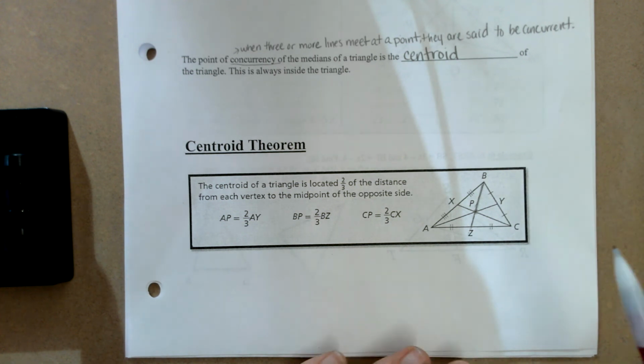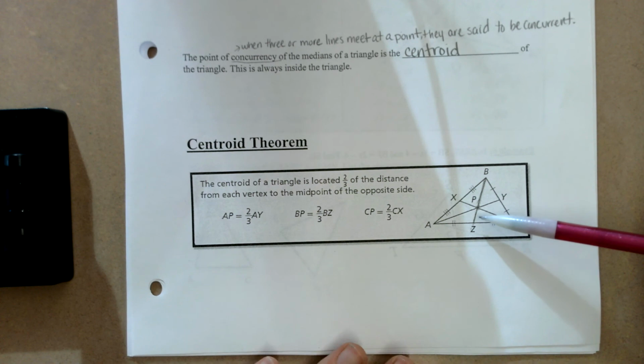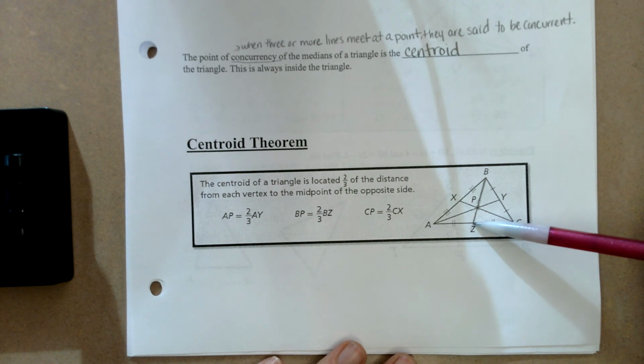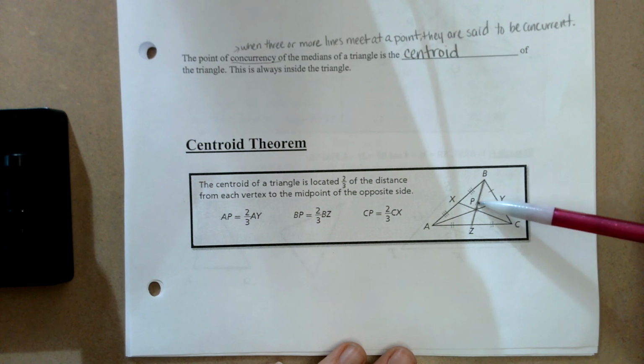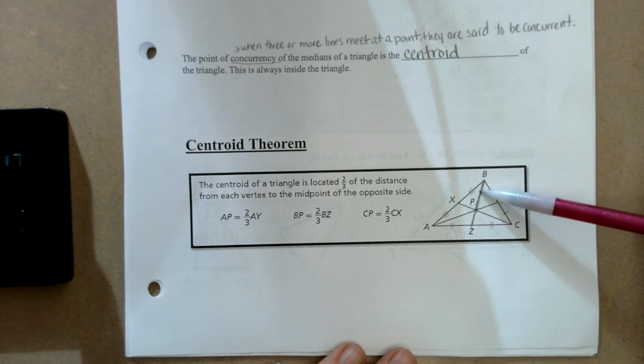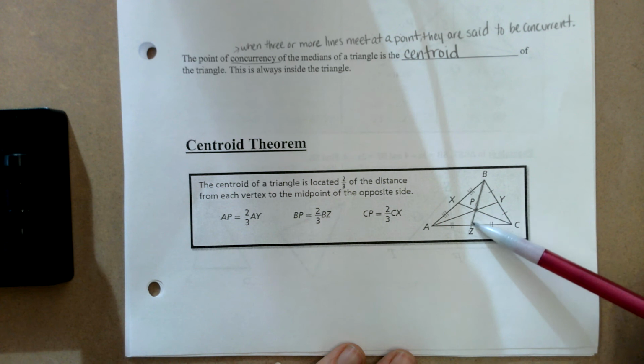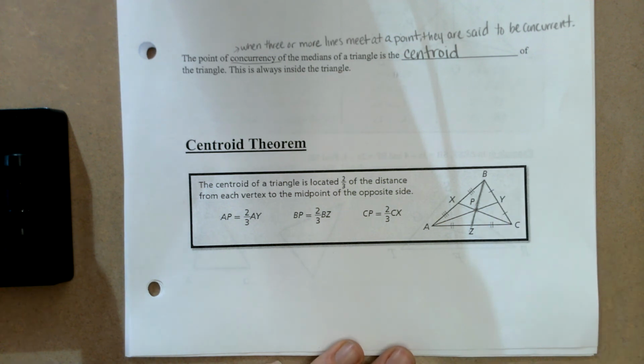So same thing here. So if the whole thing was 9, then BP would be 6, that's 2/3 of it, and PZ would be 3, and the whole distance would be 9.